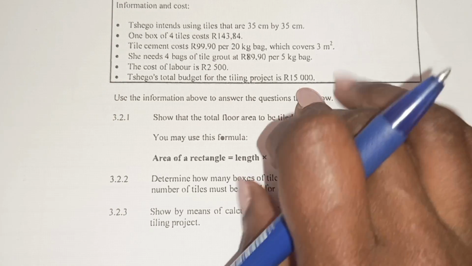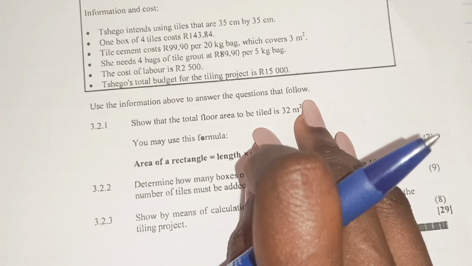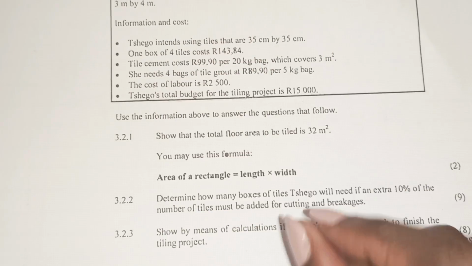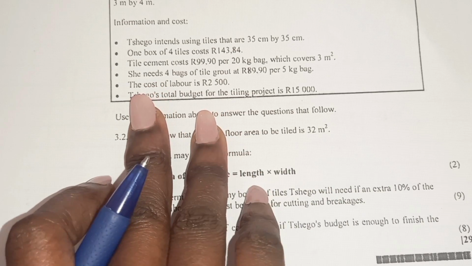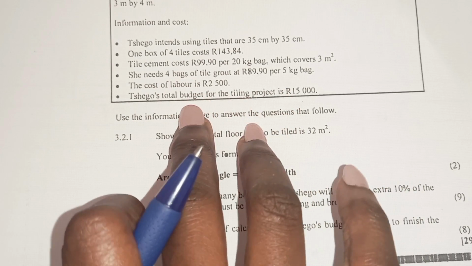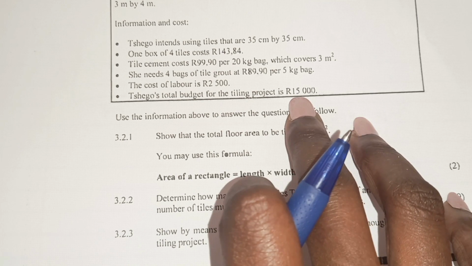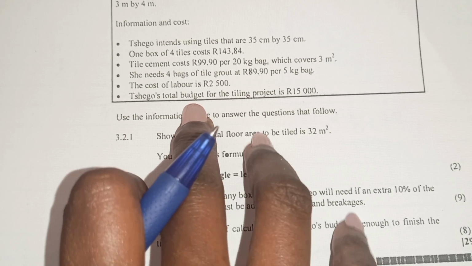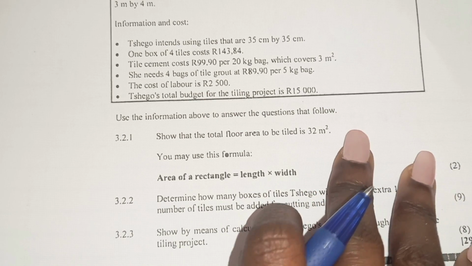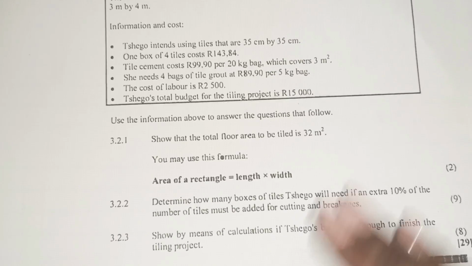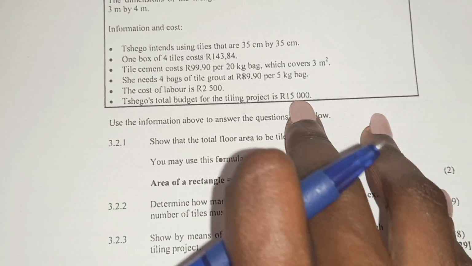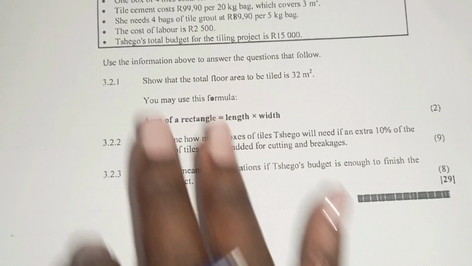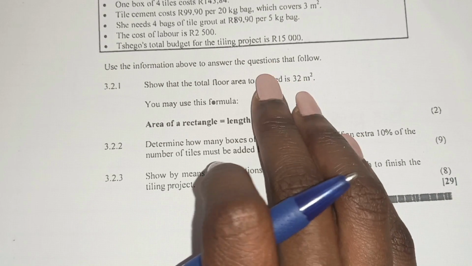Now, as you can see here, this is finance and measurements. So this is why it's important to do paper 1 first and learn everything from paper 1 and then come and apply it here. Now, here what we have is a budget. So this is the money she's putting aside for doing all these tiles. And so what is a budget? A budget is a financial plan for the money that is going to be used. Sometimes there's money coming in, going out, but this is the money either she has or she plans to get to then use for this project. Use the information above to answer the questions that follow.